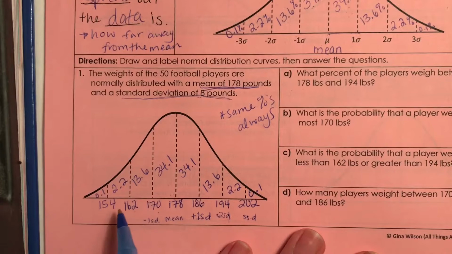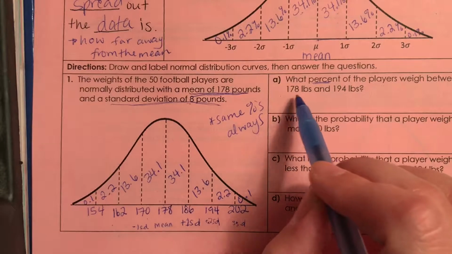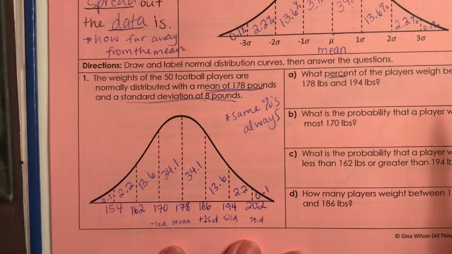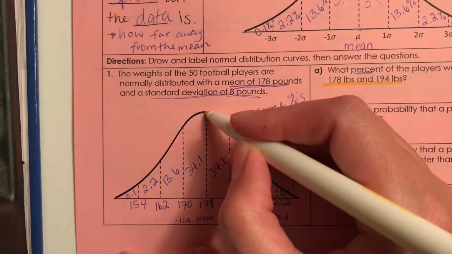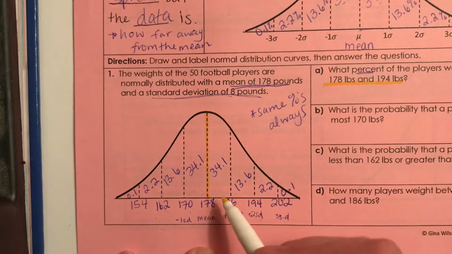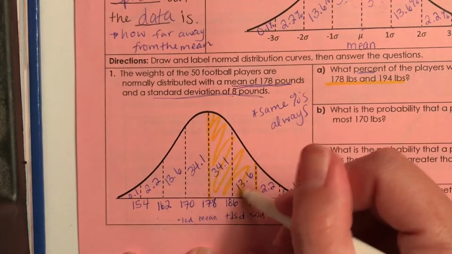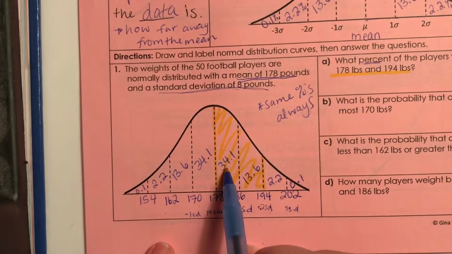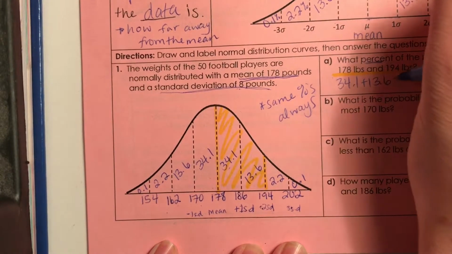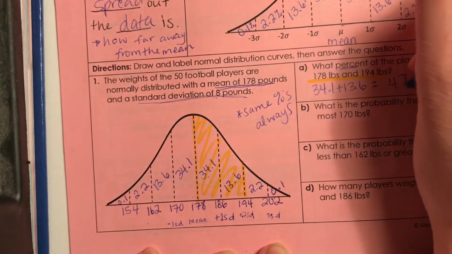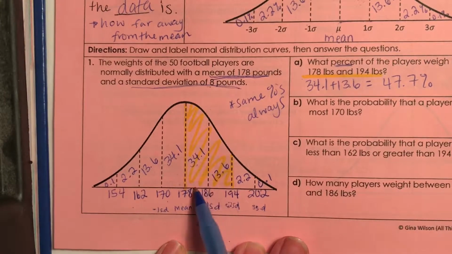Now that we've got it set up, we can answer some questions about it. What percent of the players weigh between 178 and 194? I'm going to highlight this for our notes. I see 178 is here, and I want anyone that fits in between here up until 194. That should be this whole section here. That means 34.1% plus 13.6, which makes 47.7%. So a little less than half of the players are right in this range.